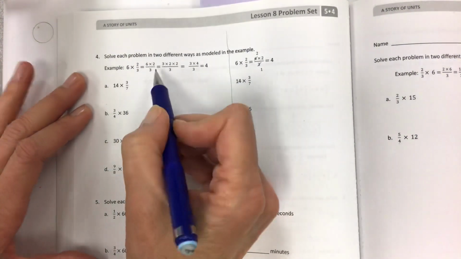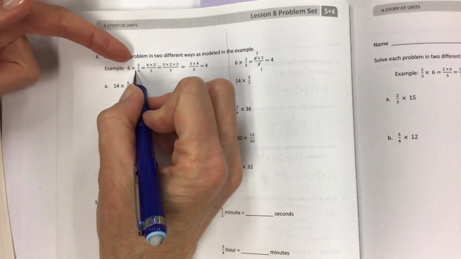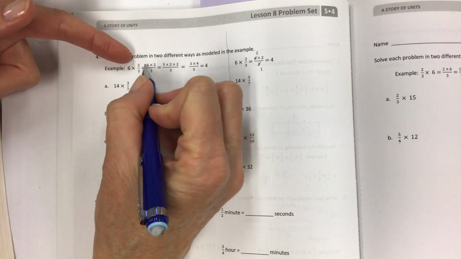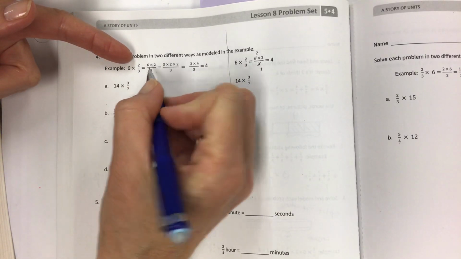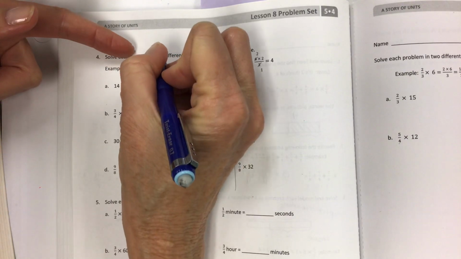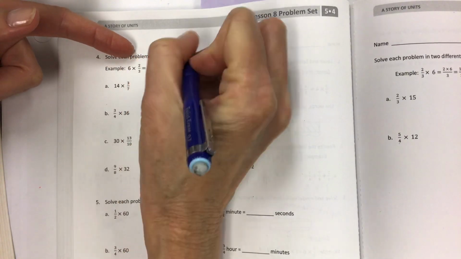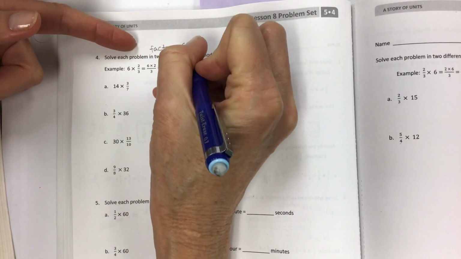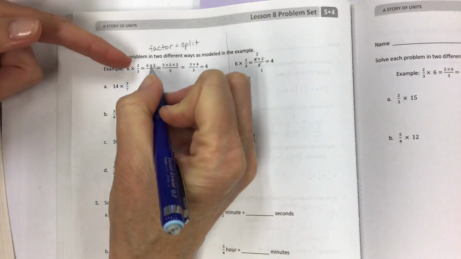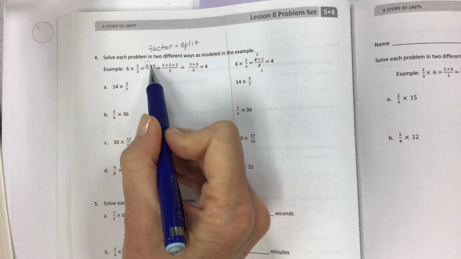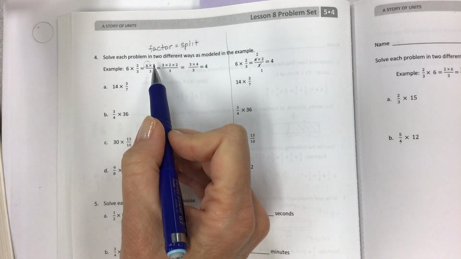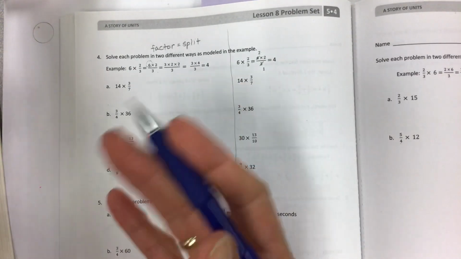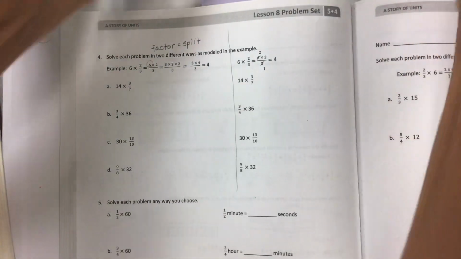On the left side, you're going to set it up by taking the whole number and putting it into an expression. Then you're going to factor, which is all a fancy word for split. You're going to factor any number that can be split so that it is in a simpler form, just like we did here.